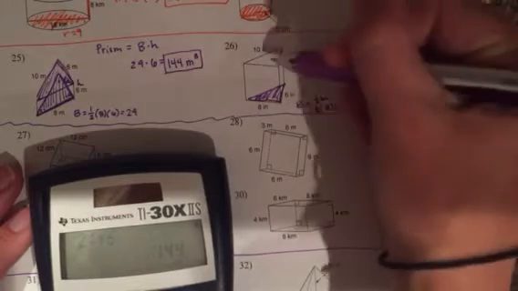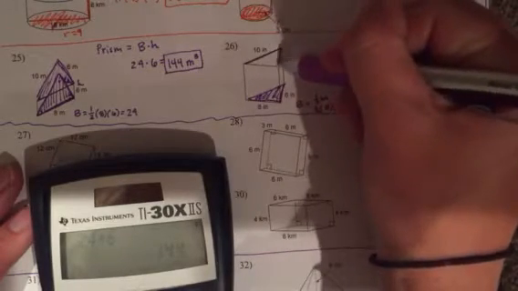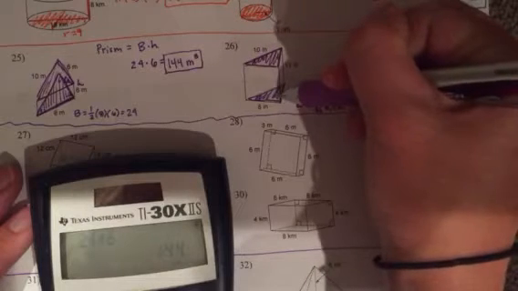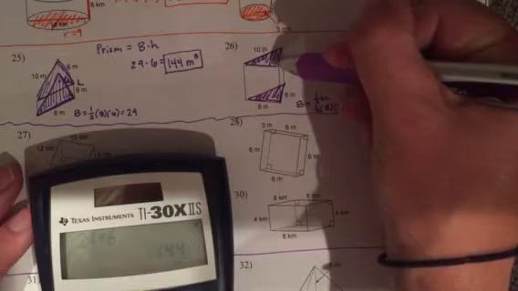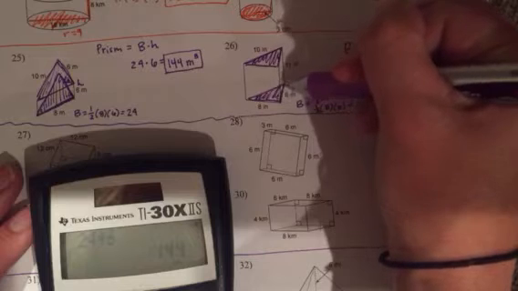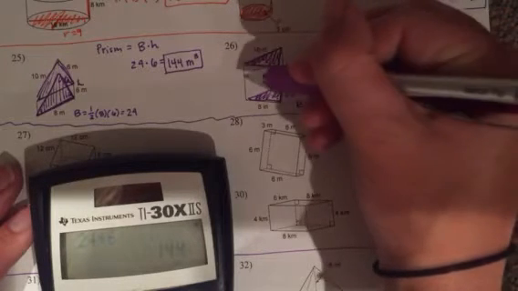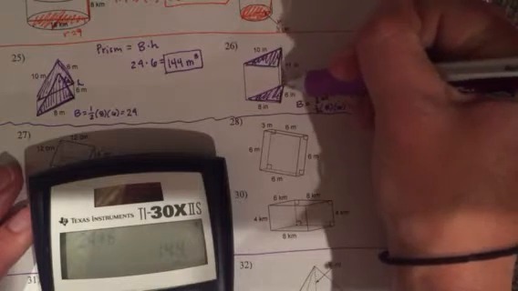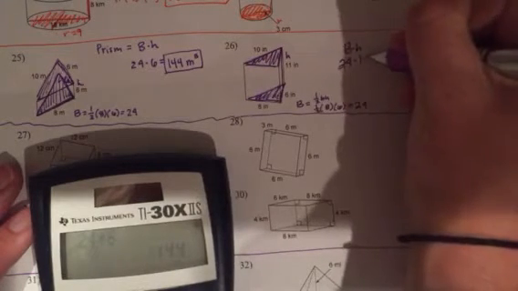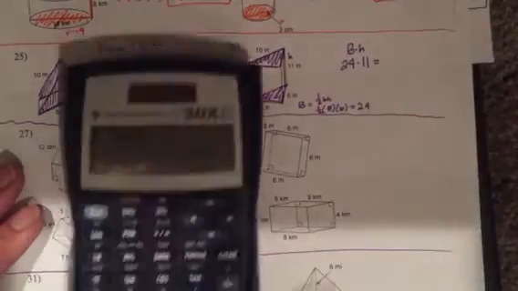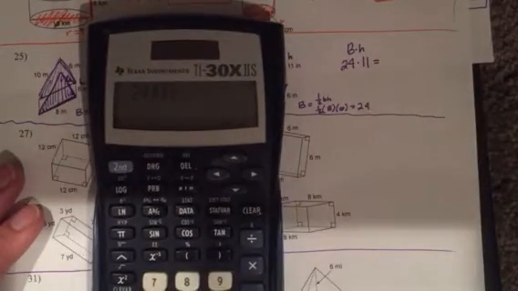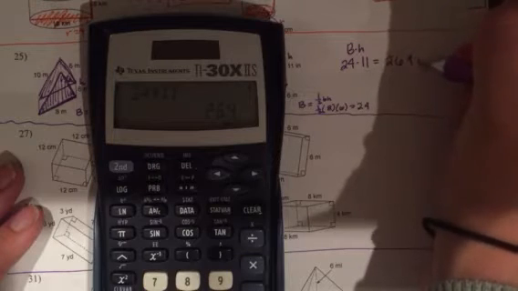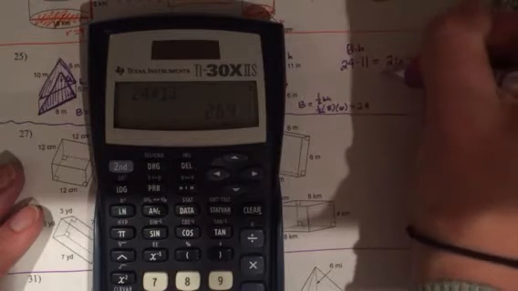24 times, I want to find how high I need to move this triangle until it hits that triangle on top. So I have to move it along these lines. So the total height I have to move it is 11 inches high. 24 times 11 equals 264 inches cubed.